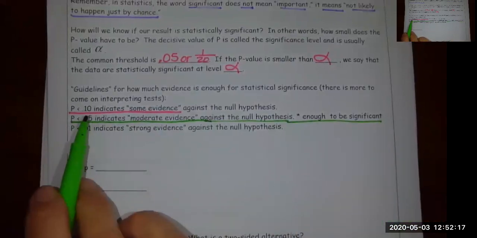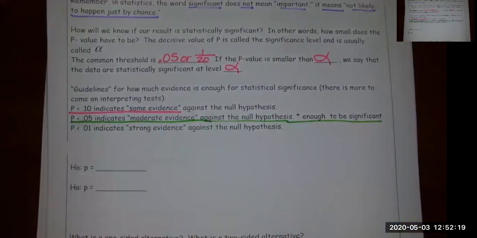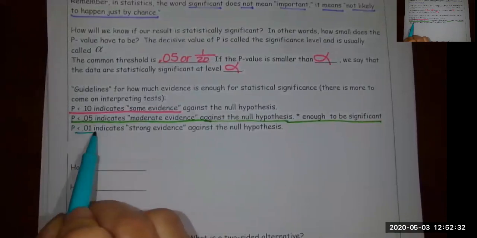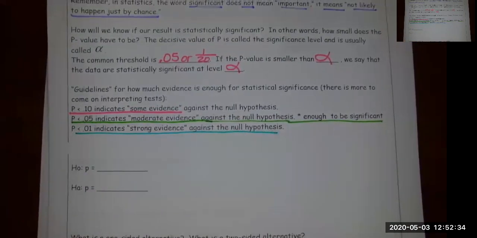Okay, so if it was less than 0.10, I might say, you know what, I gotta go get some more samples. I'm just not totally sure. If p is smaller than 0.05, I'm starting to say, you know, I'm pretty sure. And a p-value of less than 0.01 is strong evidence against the null hypothesis, right?